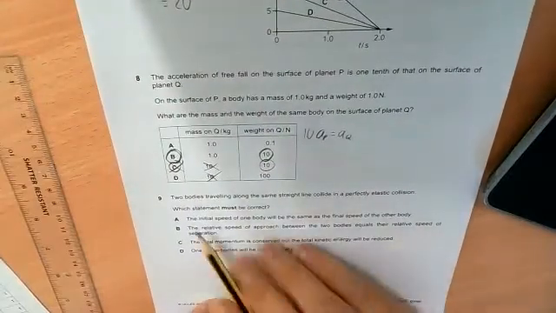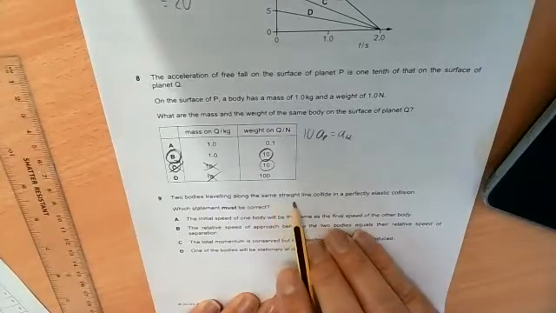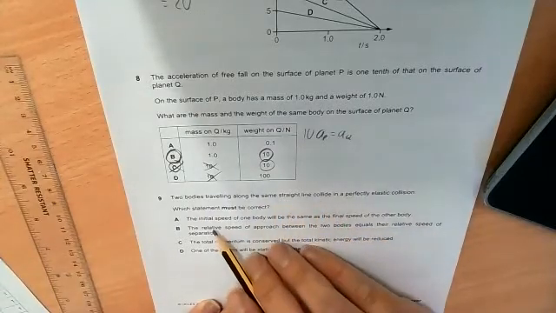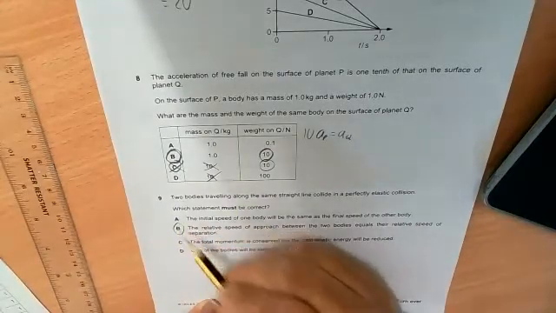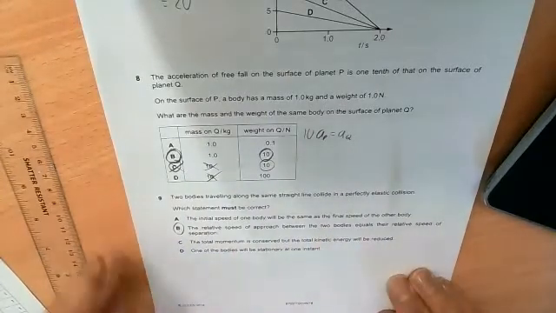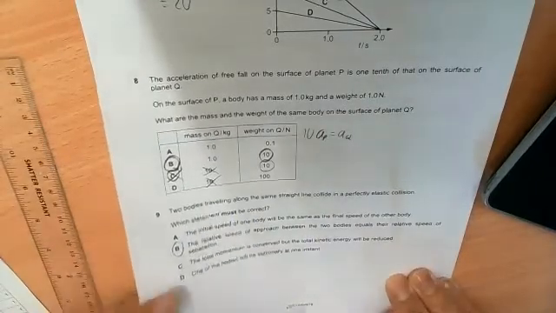Now, two bodies traveling along the same straight line collide, perfectly elastic collision. Which statement must be correct? It's either right or wrong, so I'm not going to spend time dwelling on it. It's the idea that the relative speed of approach equals the relative speed of separation. Remember, that's one of the definitions. That's one of the key features of elastic collisions.